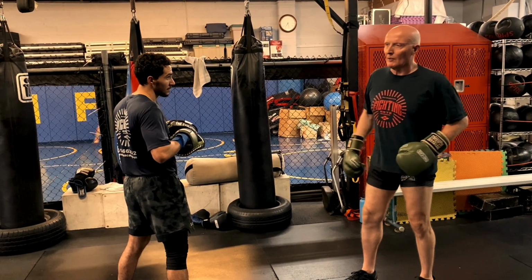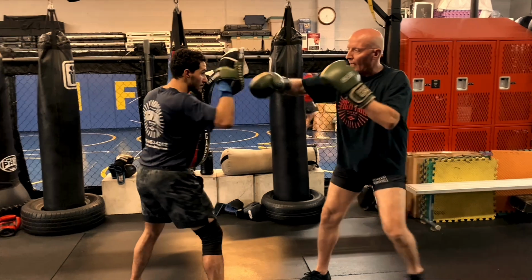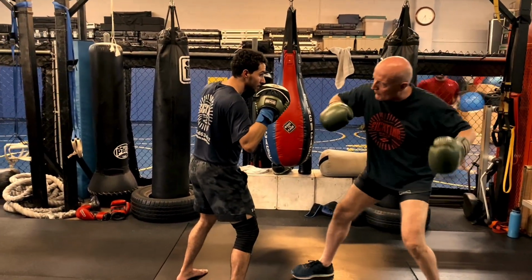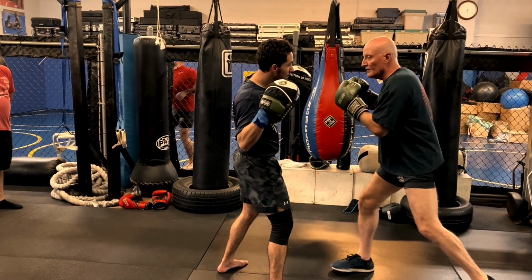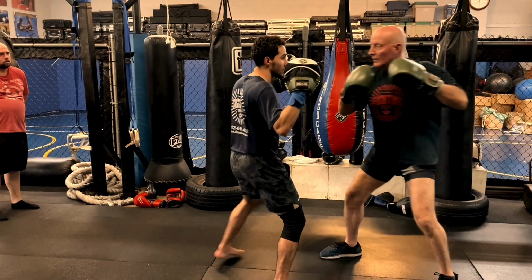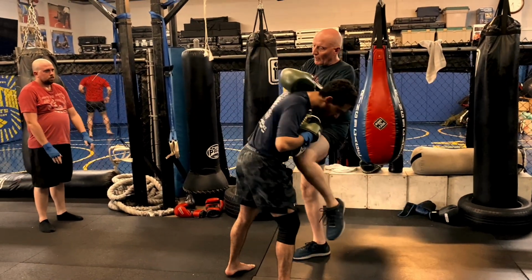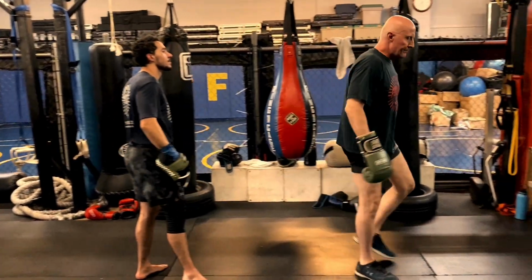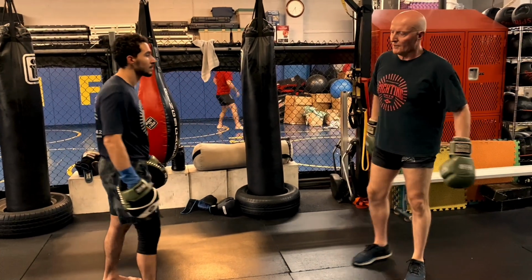So he thinks it's going to be a cross, and I go jab, jab. He thinks it's a cross, but it's a rear uppercut because I saw him move his head there. 3, 2, and then while I'm at it, I might as well change range and throw a little knee. Connect your boxing with some clinch.